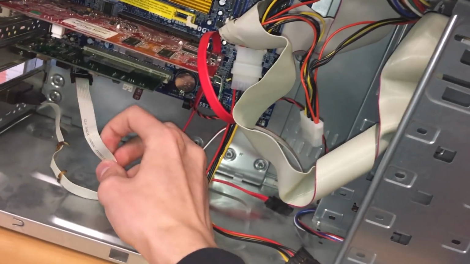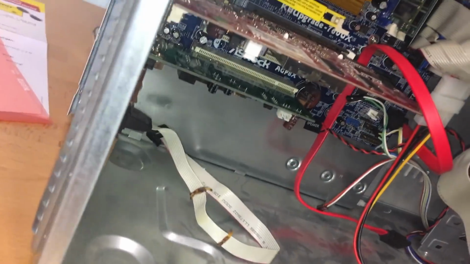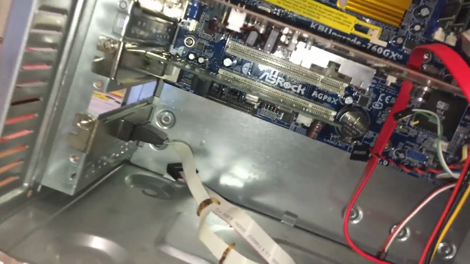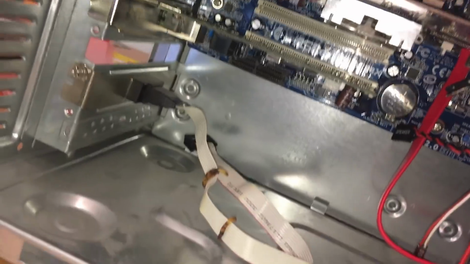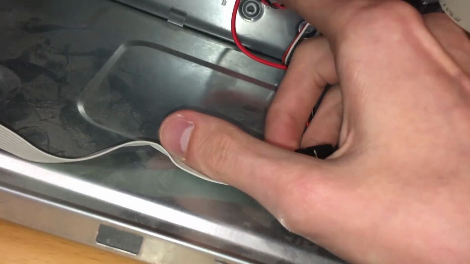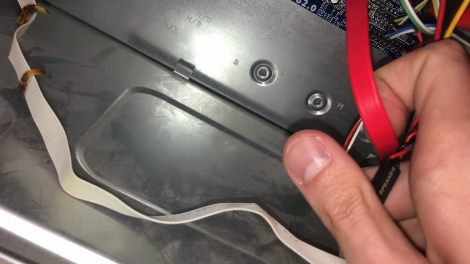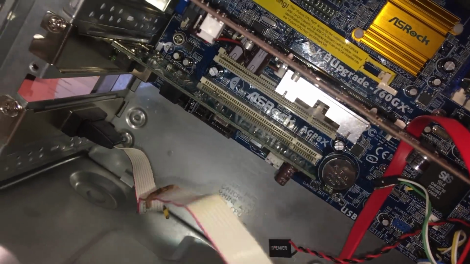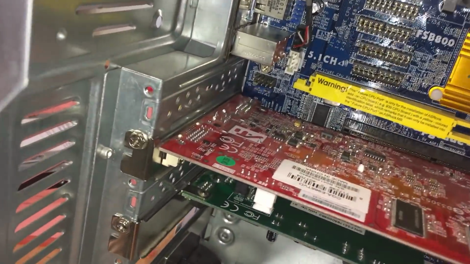And we have this, this is a serial port. Yeah. Not sure if I'm ever gonna use that. I don't even know where it plugs in, to be honest. Not really sure. I probably will throw this out. It's not like I ever use a serial port.